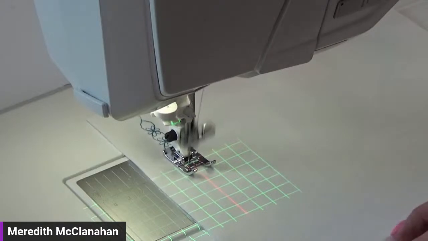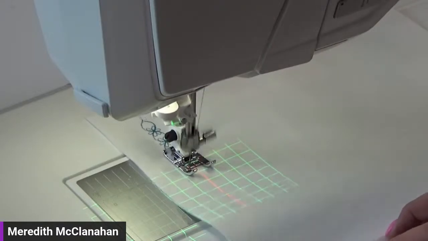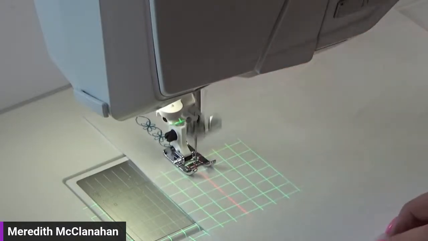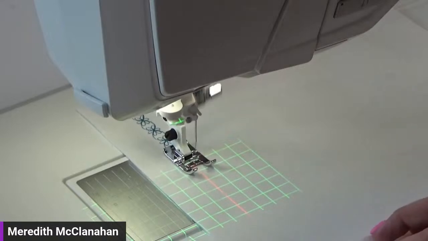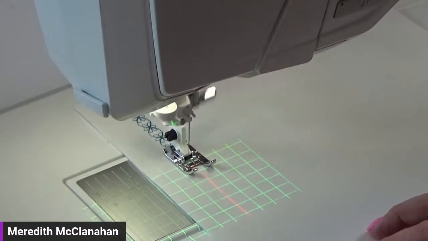So I'm going to do just a little bit of this. I want to have a good little progression of them so you can see, and you can see them stitching out in the back. It's a cute little flower with a loop-de-loop. We're going to change it as we go.